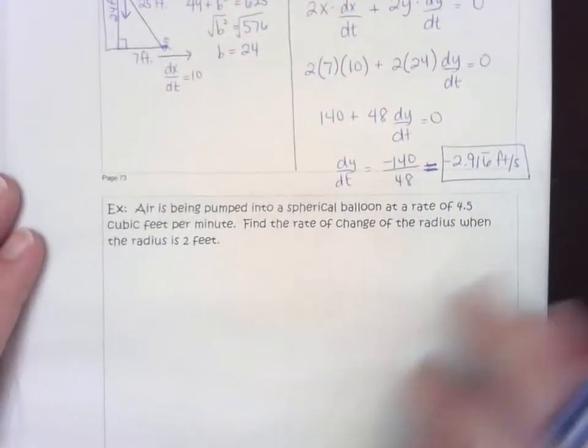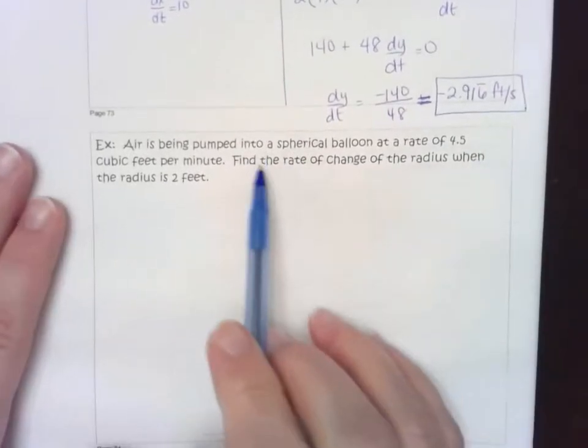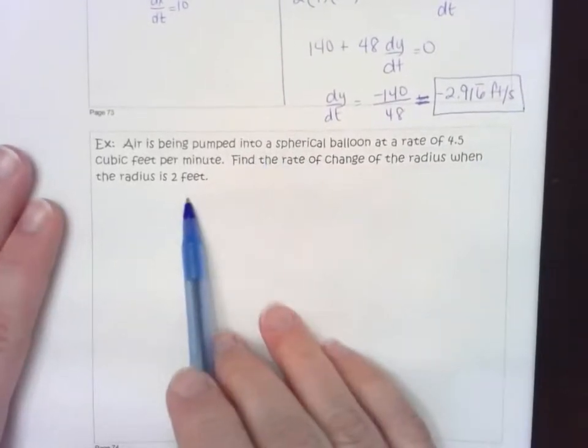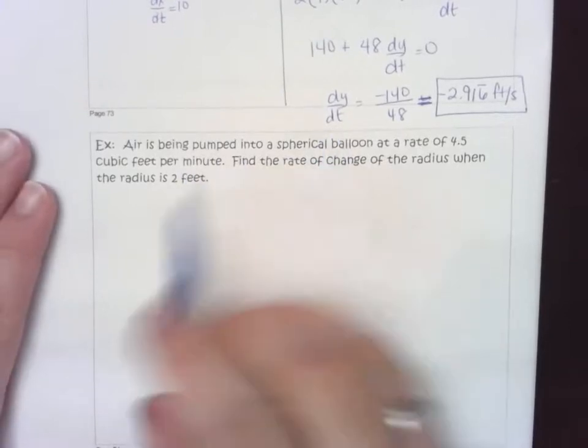Air is pumped into a spherical balloon at a rate of 4.5 cubic feet per minute. Find the rate of change of the radius when the radius is 2 feet. What picture would you draw? Well, I want to draw a spherical balloon.